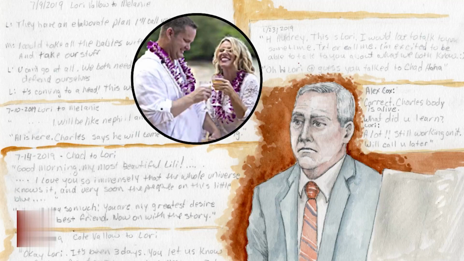Now, sticking within this same time frame, within a day and a half of Charles Vallow's death, there were other texts or SMS that you considered relevant? Yes. Can you tell us what we're seeing as reflected in line 2967 from July 13th? Yes, this is a text from Chad Daybell to Lori Vallow regarding plans for the two of them to get together. Can you please read that?